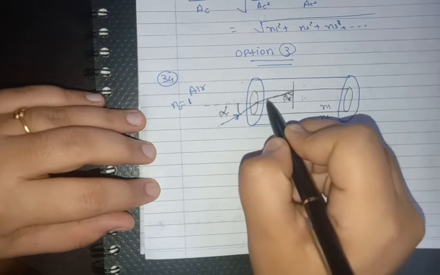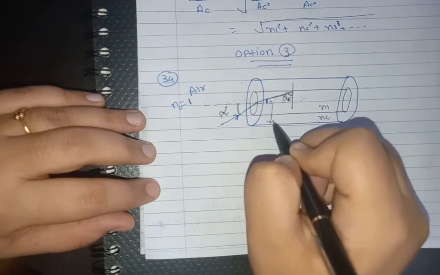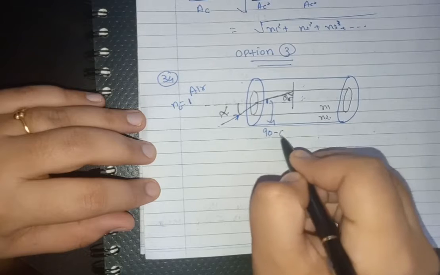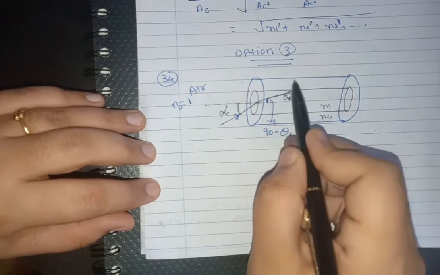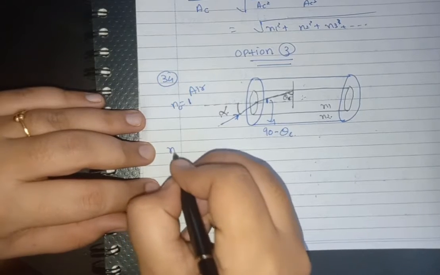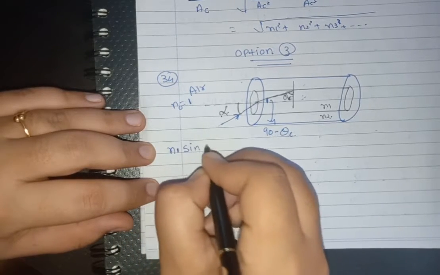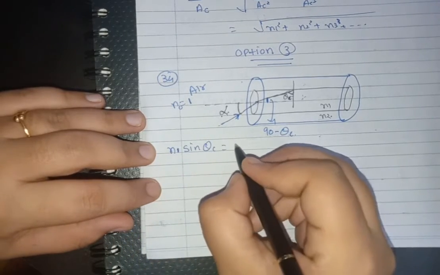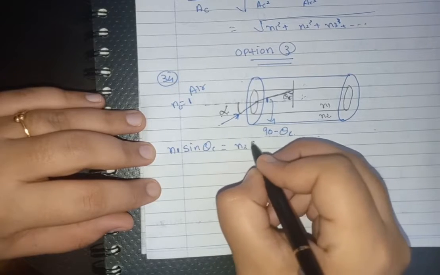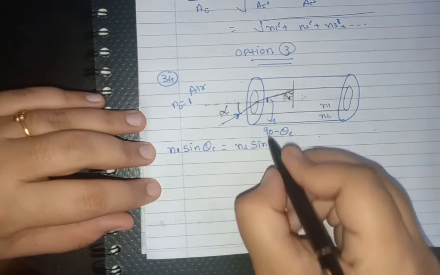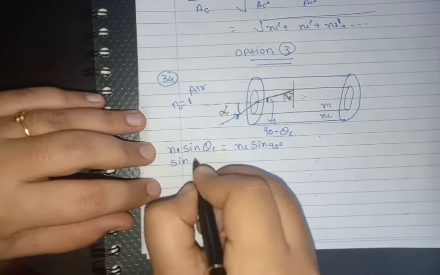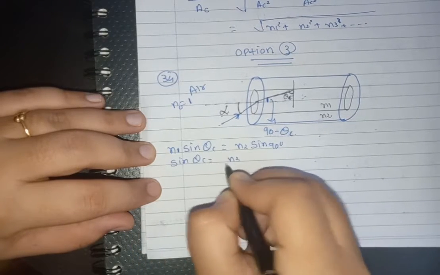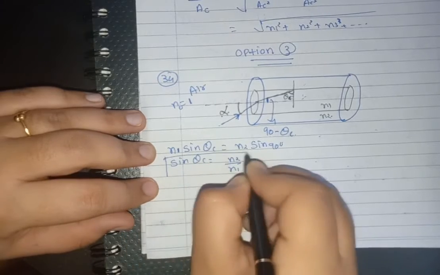If this angle is 90, then this angle will be 90 minus theta c. The critical angle for this can be written as N1 sine theta c is equals to N2 sine refractive angle will be 90 degree. So sine theta c is equals to n2 by n1.